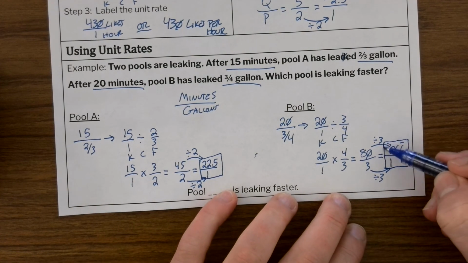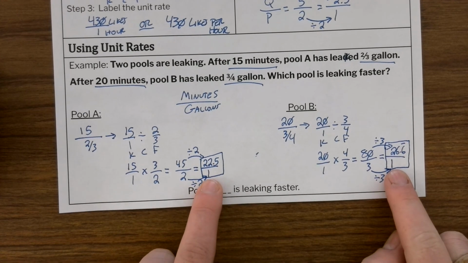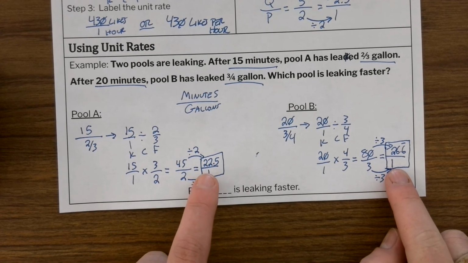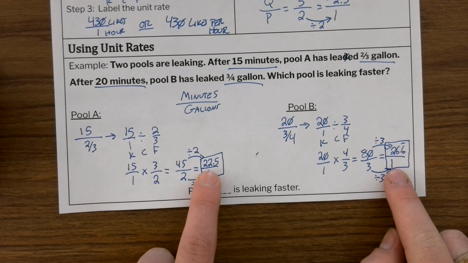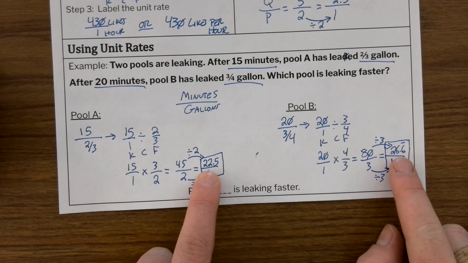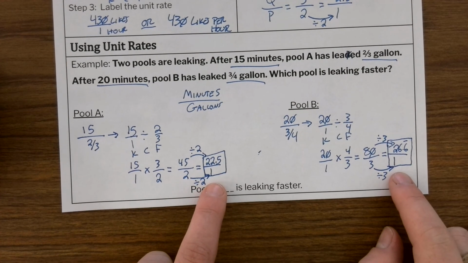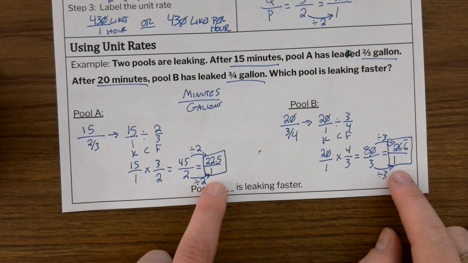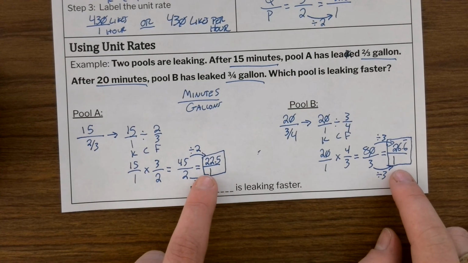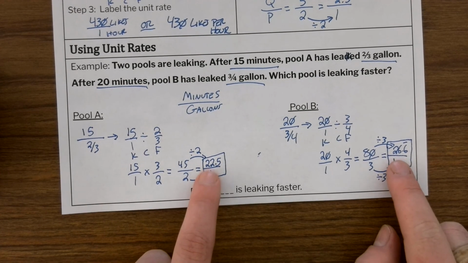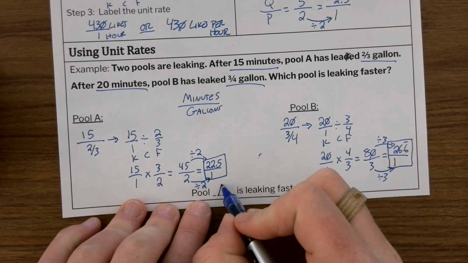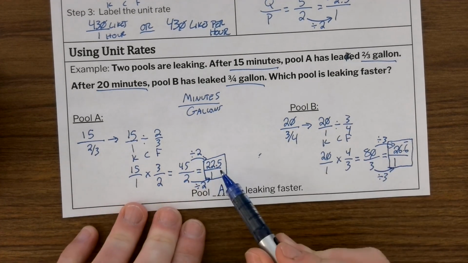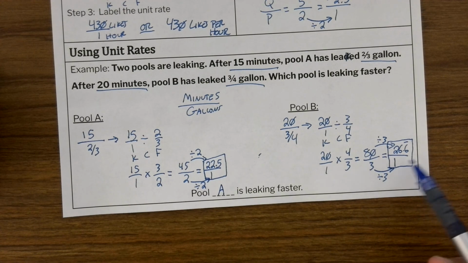And notice now that we have ones on bottom, we can compare. Pool A leaks 1 gallon in 22.5 minutes. Pool B leaks 1 gallon in 26.6 minutes. Which one leaks faster? In this case, it's going to be the pool that takes less time to leak the same amount. Since they're both leaking 1 gallon, we want to look for the smaller number on top. In that case, it is pool A, because it only takes 22.5 minutes to leak a gallon versus 26.6 minutes.